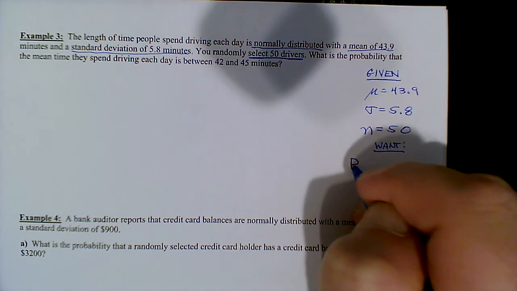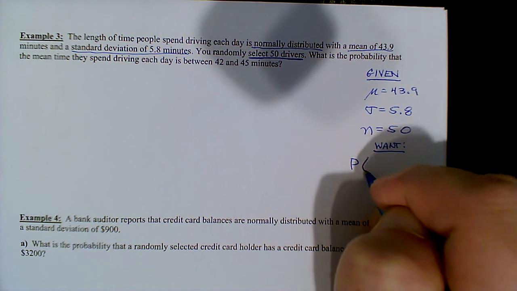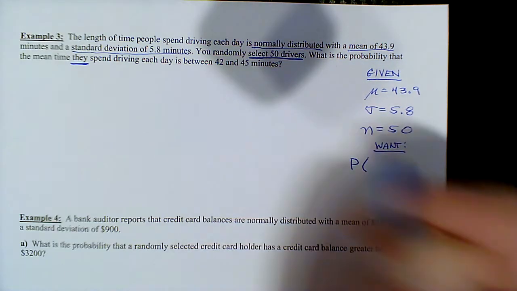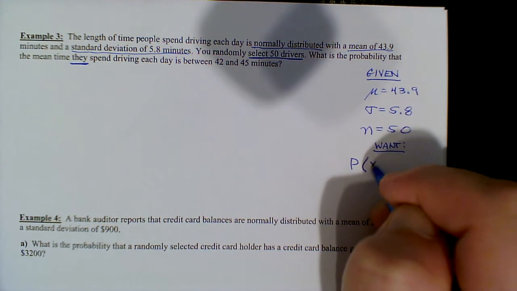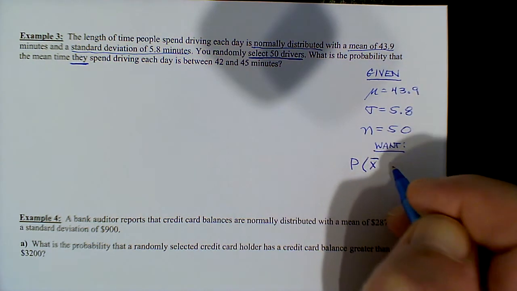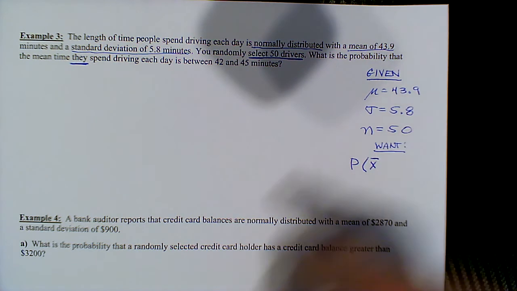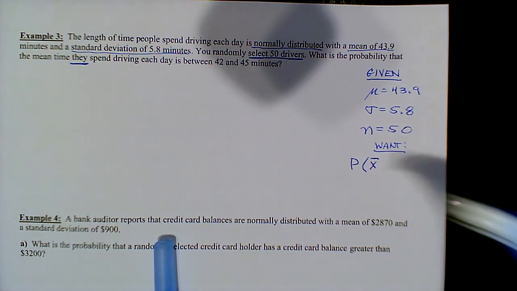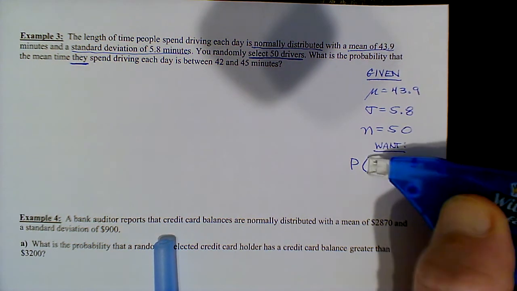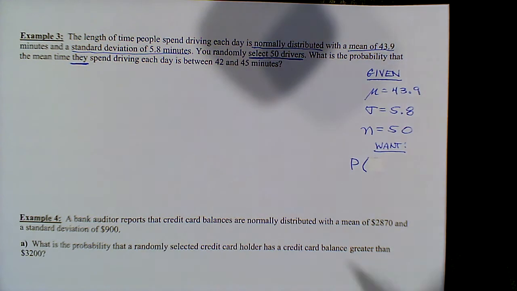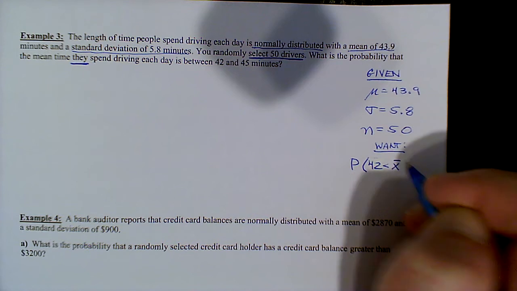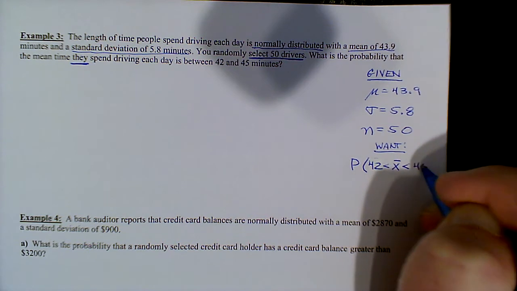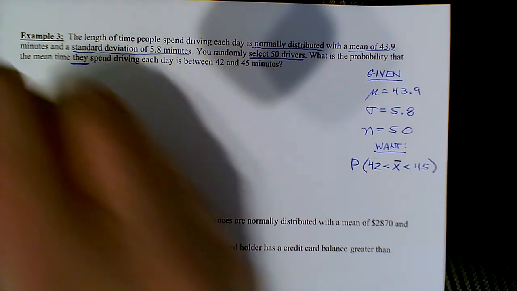We want the probability that the mean time they spend, the 50 drivers, or the sample mean, is between 42 and 45. Okay, so this one, we've got to state that 42 is less than x bar, which is less than 45.